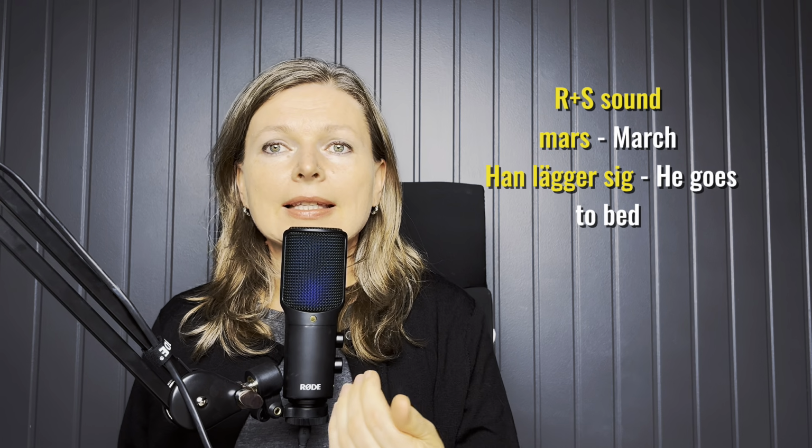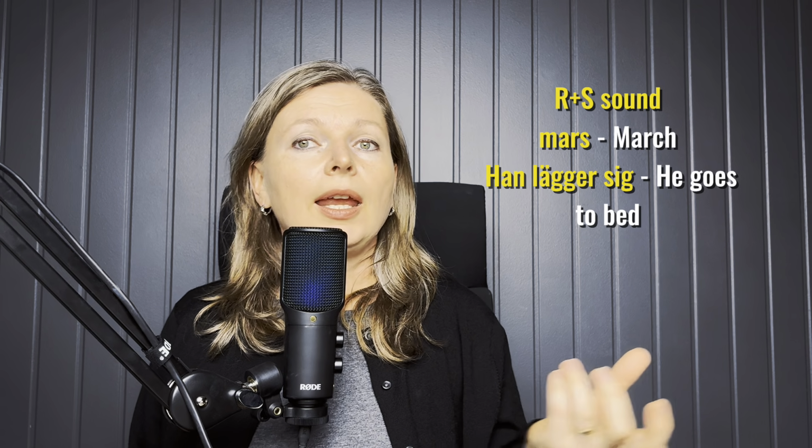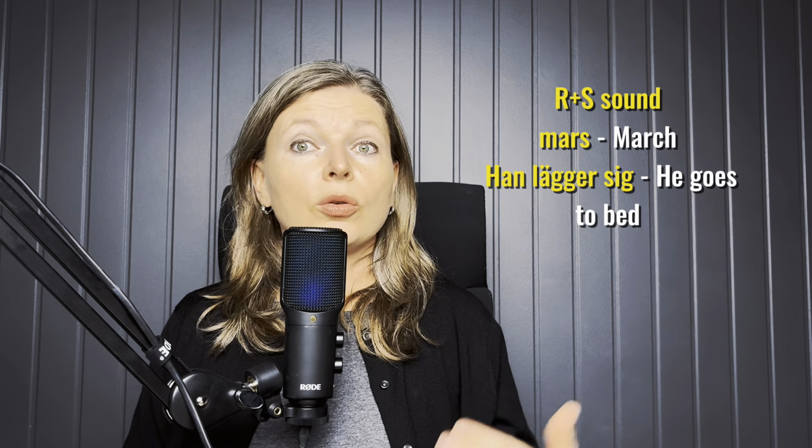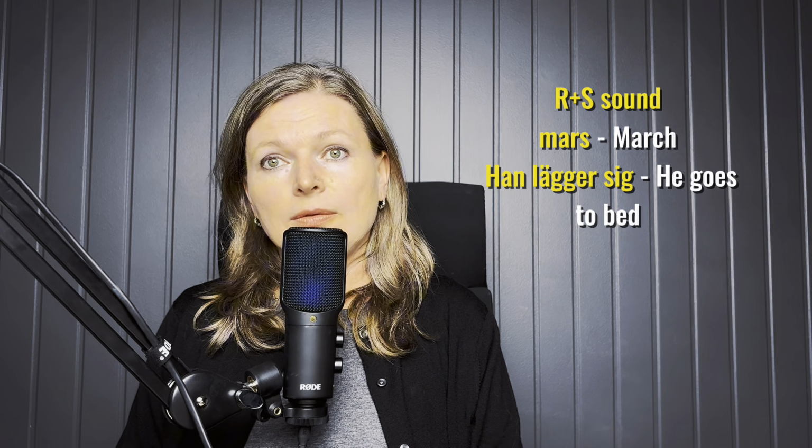Han lägger sig. So you hear the sound sh because it's spelled lägger sig, but many people will say lägger sig with the sh sound. So this is a combination of two letters, R and S, and you pronounce it like sh. It's also important to know because you will understand native speakers better when you know about this combination.